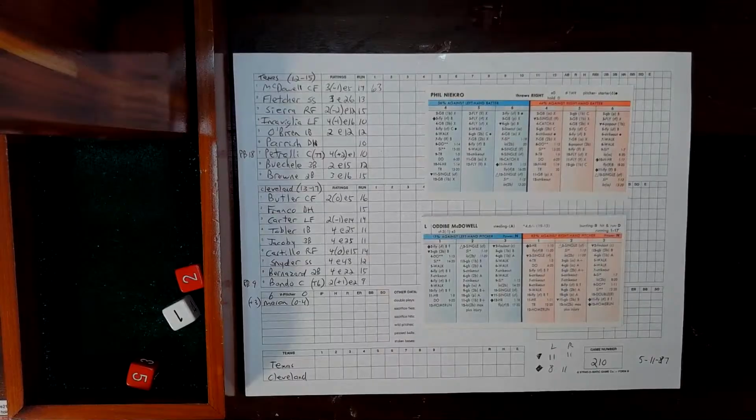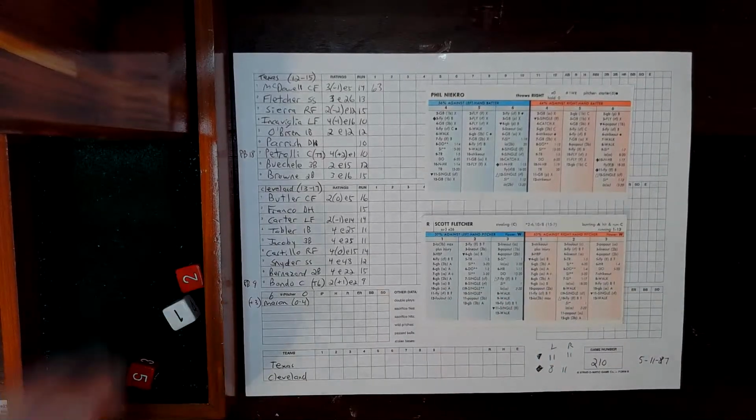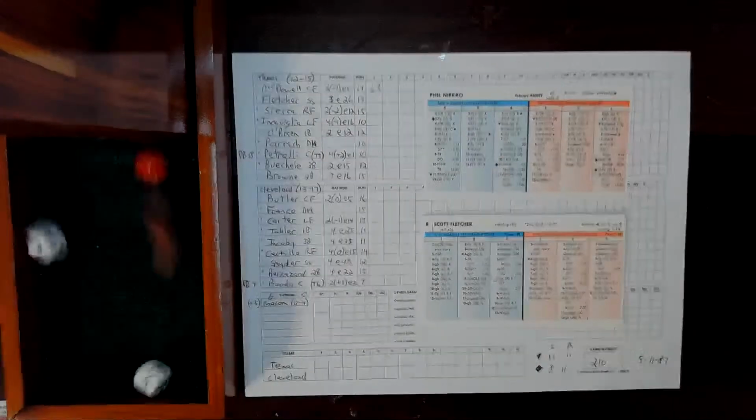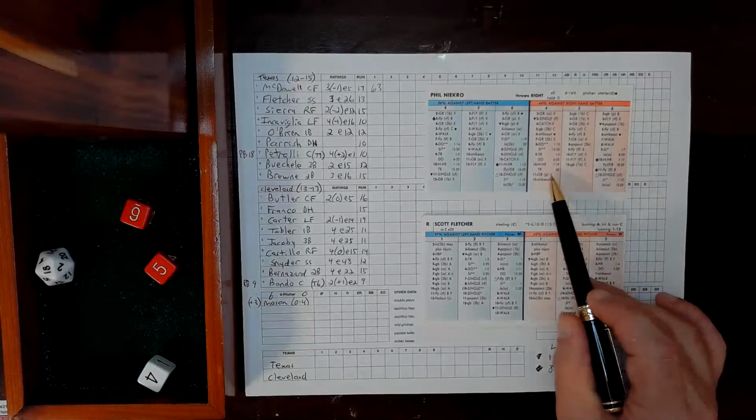6-3 ground out. One away for Scott Fletcher, the shortstop. Fletcher on the replay is hitting .281. No homer, 17 driven in. He had .287 real world. That's a 4-11 for Niekro. It's a ground ball pitcher X.